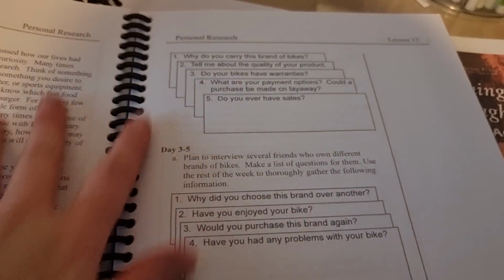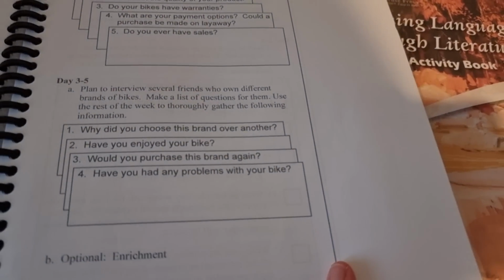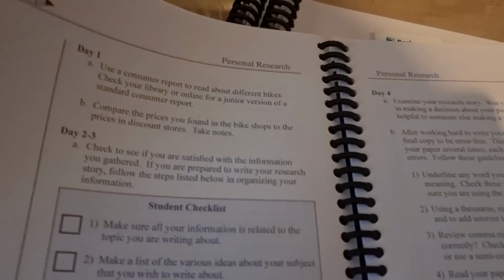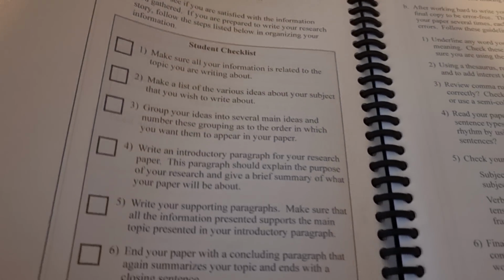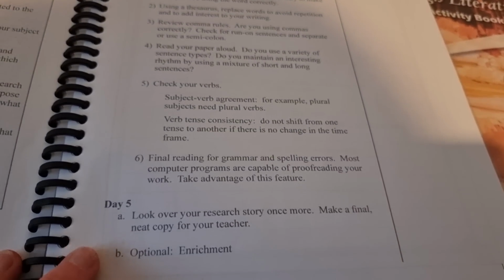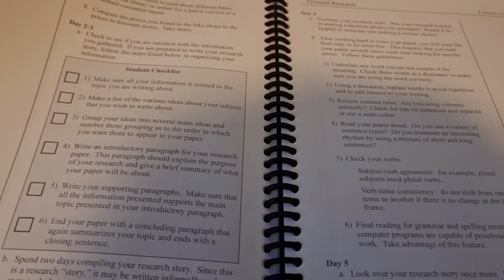It's how to conduct personal research, and then it was a day-by-day process, as is their curriculum, and it tells you all the questions to think about when you're wanting to purchase a certain brand of bike, and then it gave you a checklist to go through, and then you could edit it and make a final copy. So that was a really good project that she did recently.